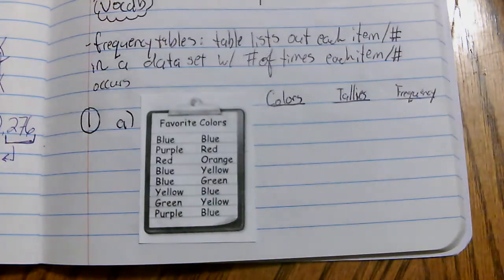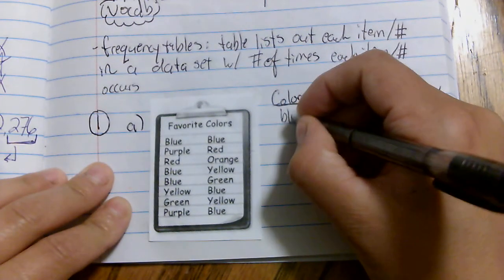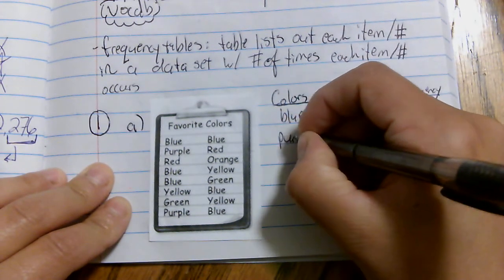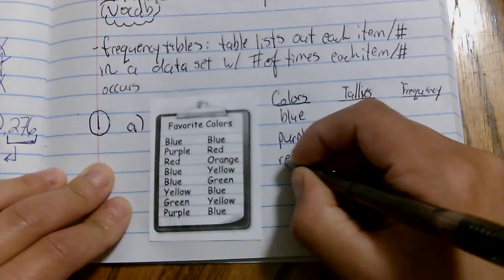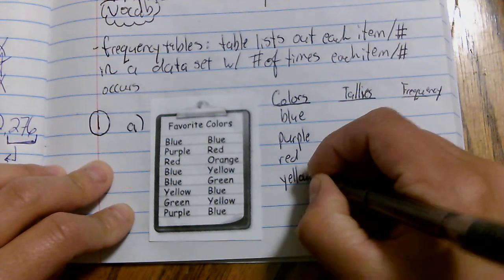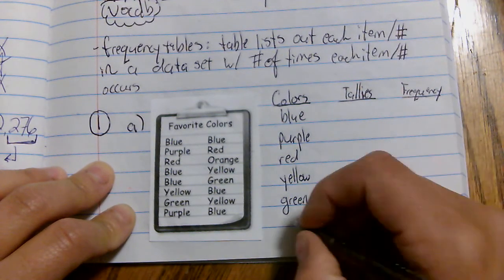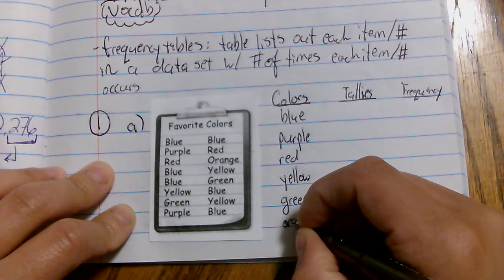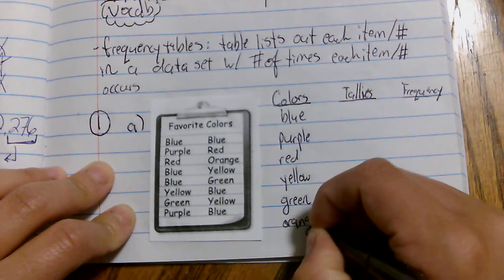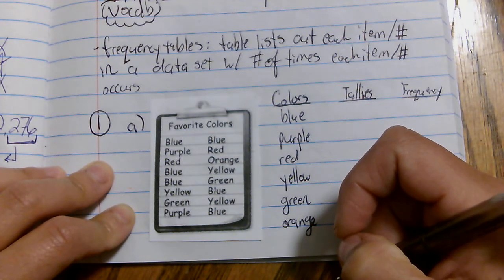Okay. So I'm going to list out my colors first. We've got blue, purple, red, yellow is in there, green, orange. I'm just listing which ones I have. I think those are all the colors I'm seeing here.